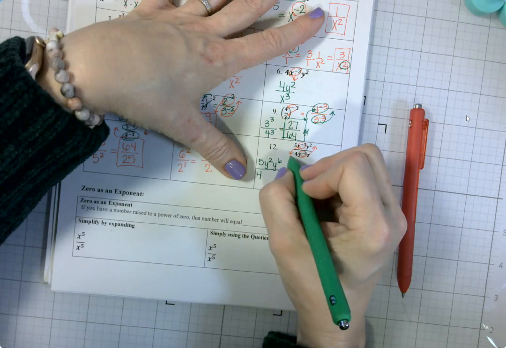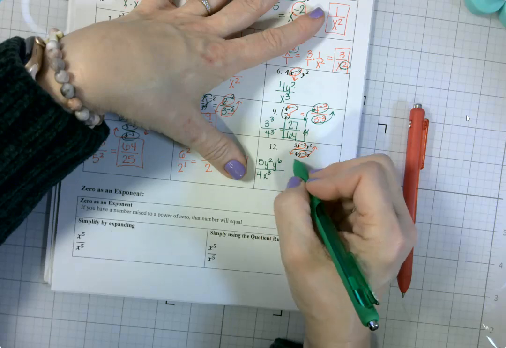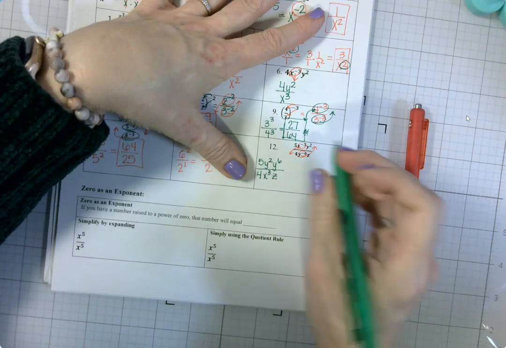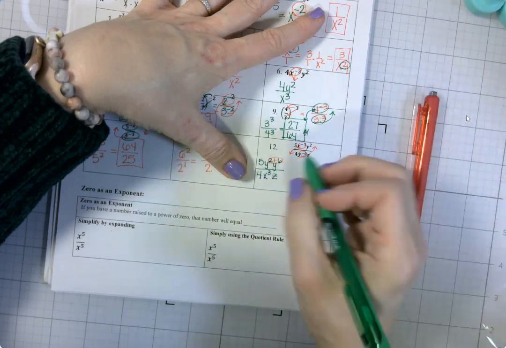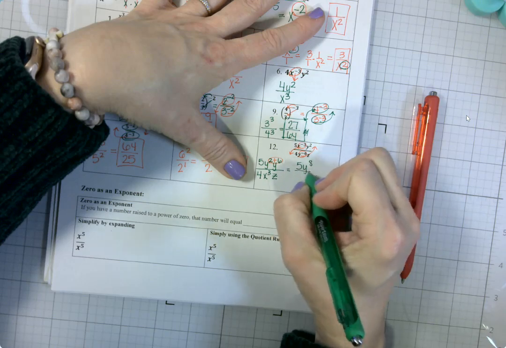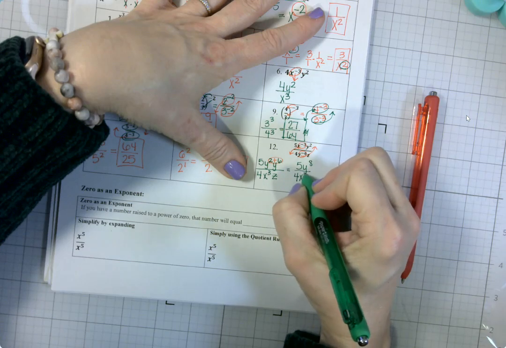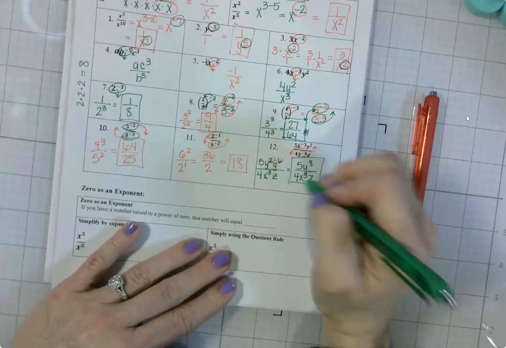I'm moving x to the negative 3 power down here, so x cubed is going to be in the denominator now, and then I have a z. Now I can add these. So I end up with 5y to the 8th over 4x cubed z. And there we go.